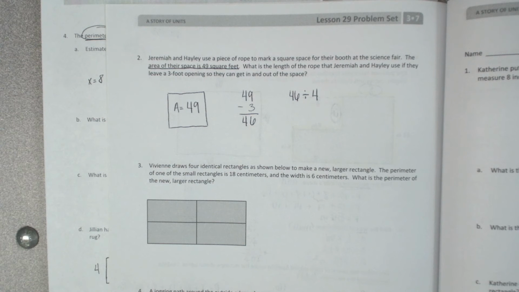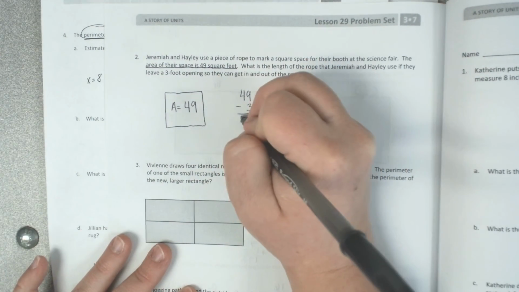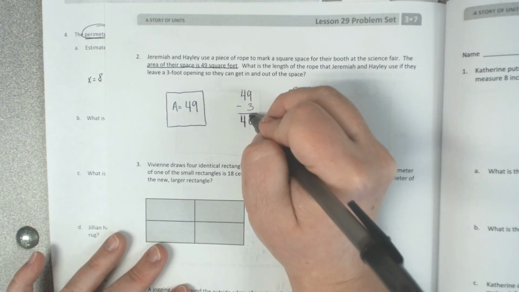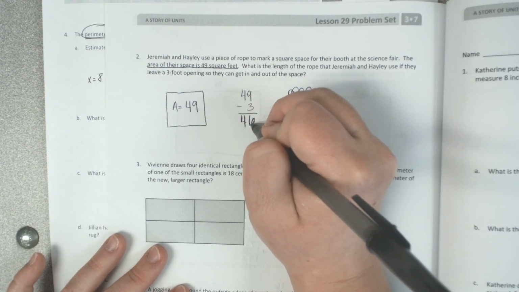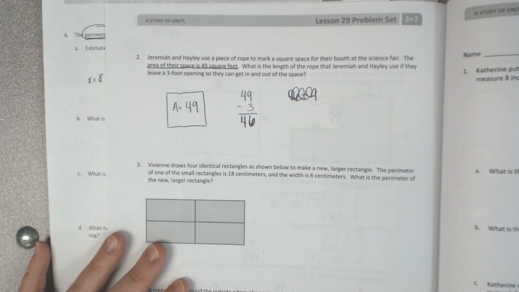What is the length of the rope? Oh! We didn't have to figure out the length of anything else. We just had to figure out this. Okay, sorry. We didn't need to figure out this length. We needed to figure out the length of the rope. 46. Right? Hang on.